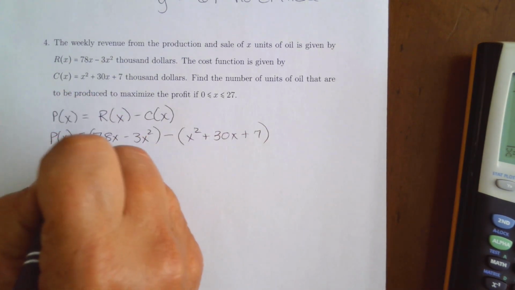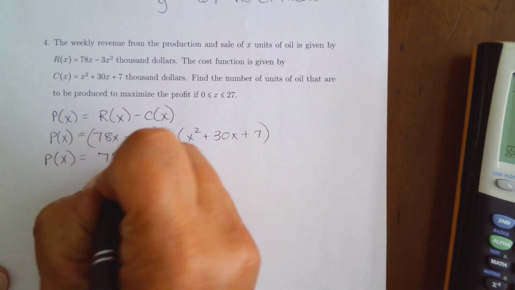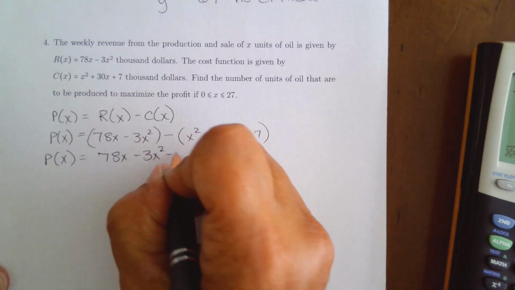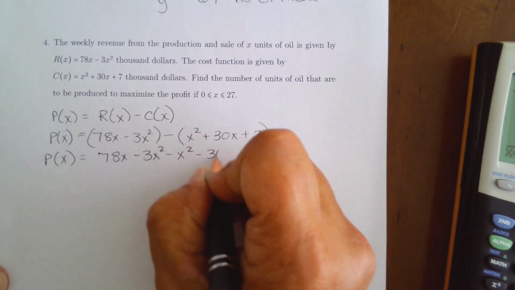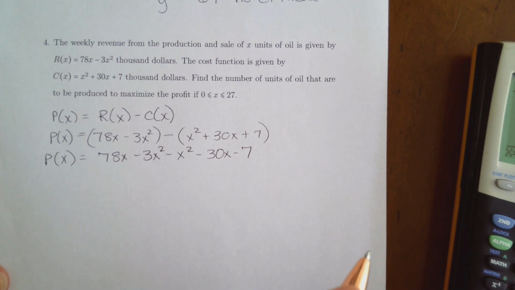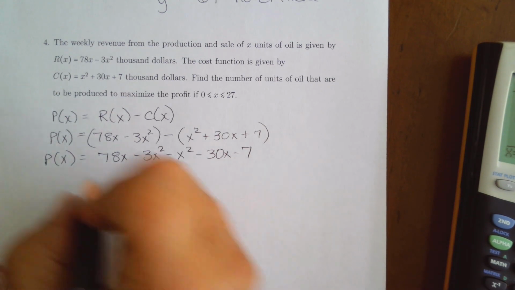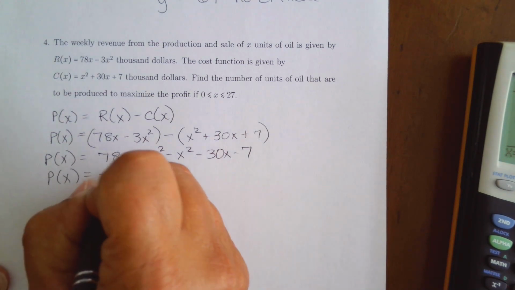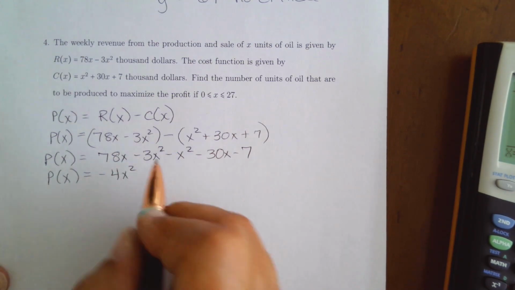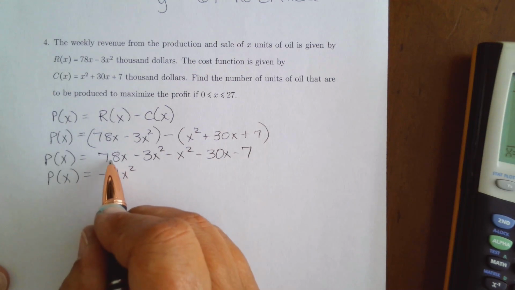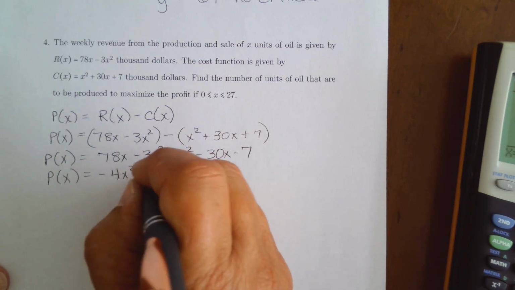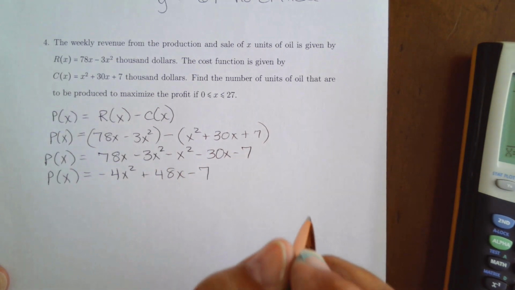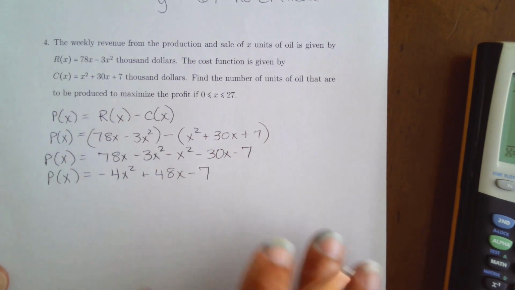So we have 78x minus 3x squared. We're going to distribute that minus sign through here. So minus x squared minus 30x minus 7. Add your like terms. So let's put the x squared first. So minus 4x squared, those two. 78x minus 30x is a positive 48x minus 7. All right, so there's your profit function.